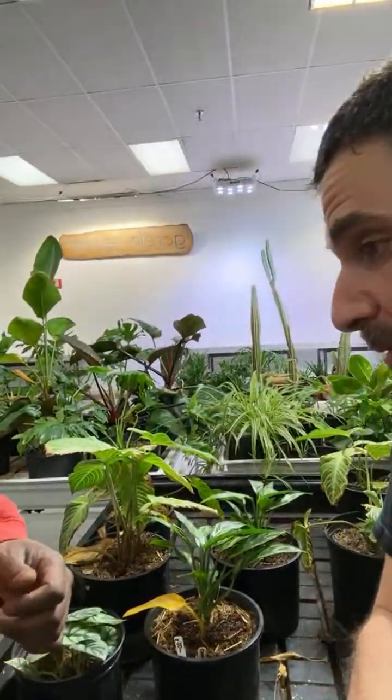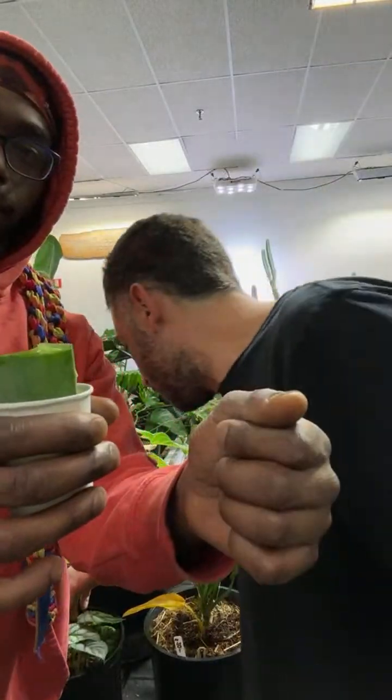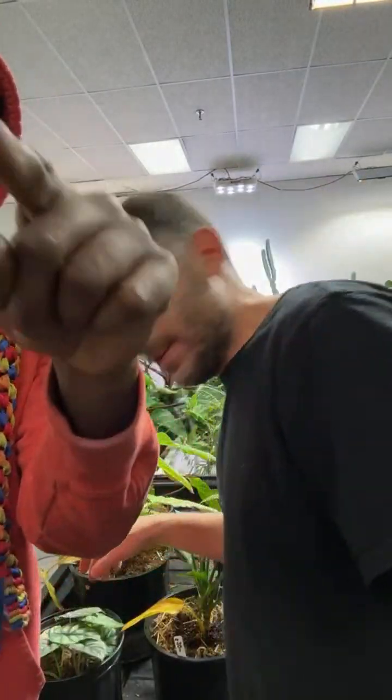Do you want to try? Anybody got that app where you can just put your phone to the plant? We could try it. Here, I know you know, Pothos does well. Maple Leaf. Maple Leaf.